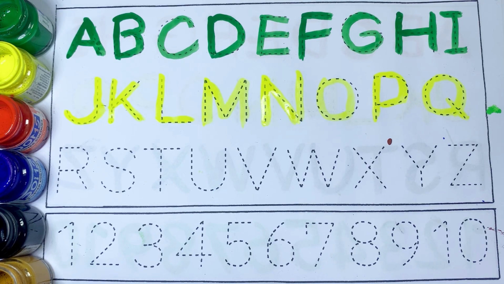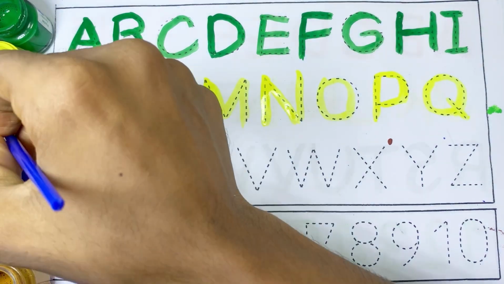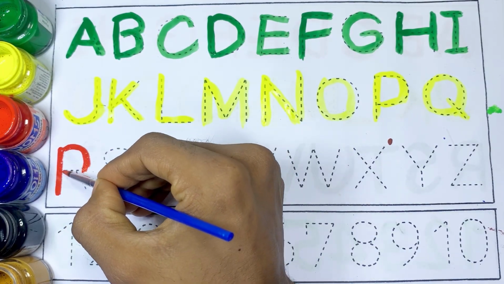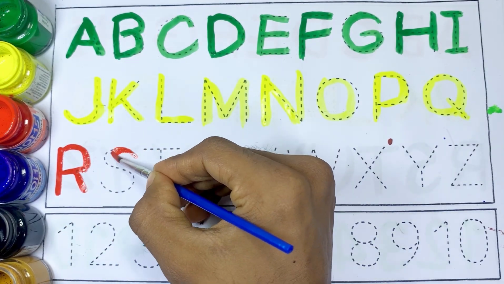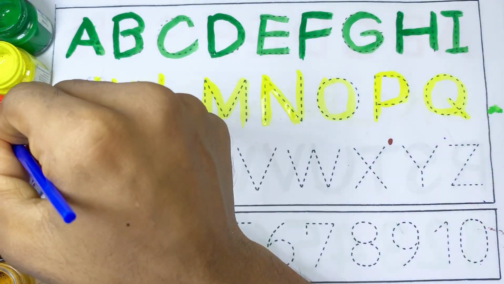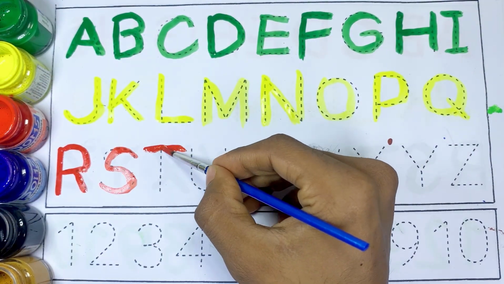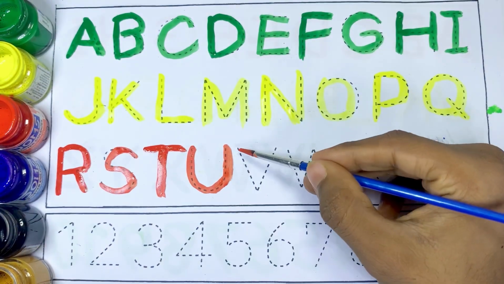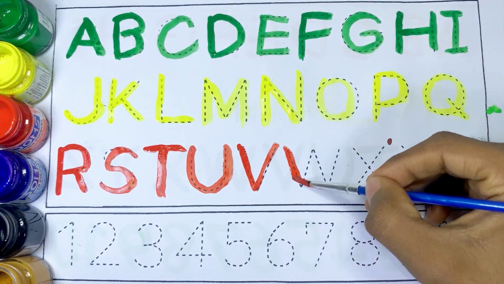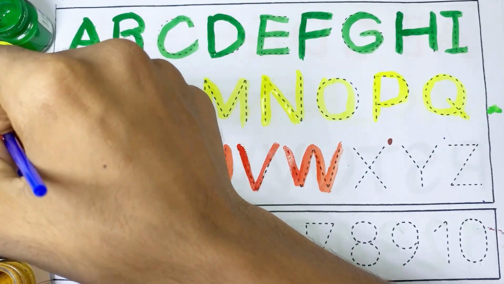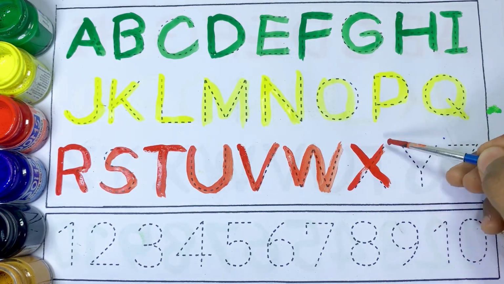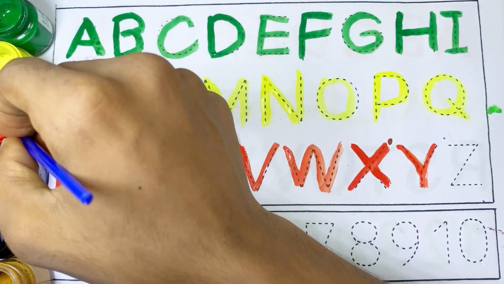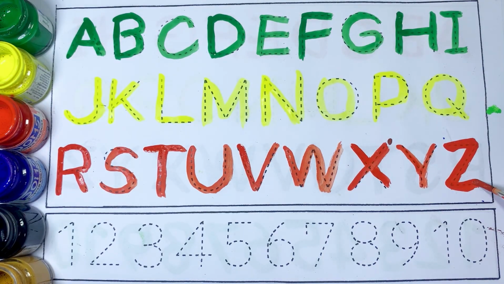Now you draw R and use red color. R for rose, S for sun, T for teacher, U for umbrella, V for vine, W for whale, X for xylophone, Y for yo-yo, and Z for zebra.